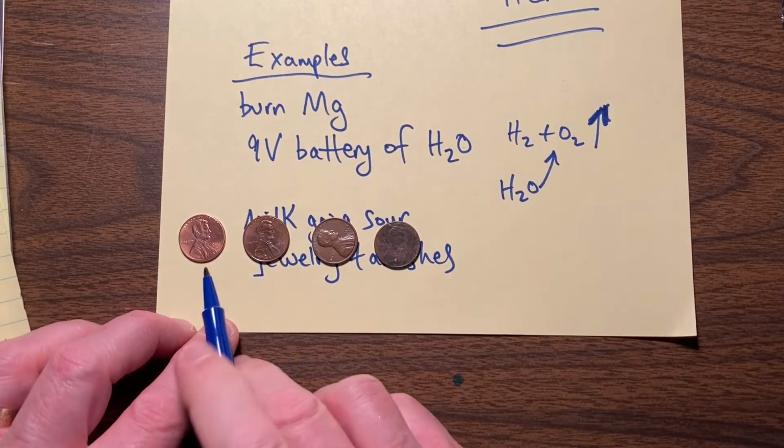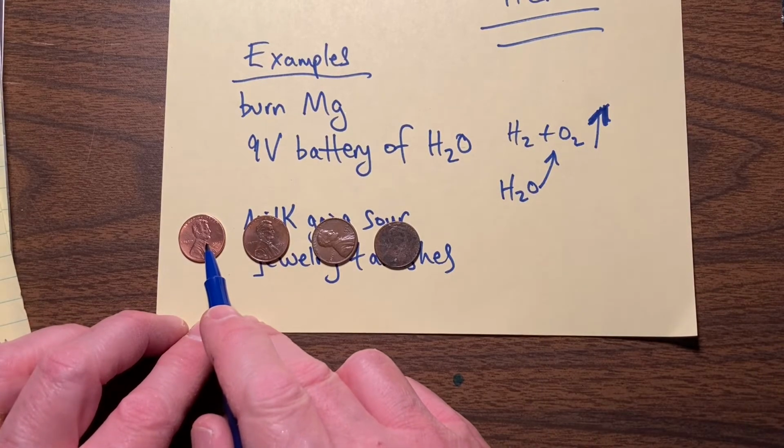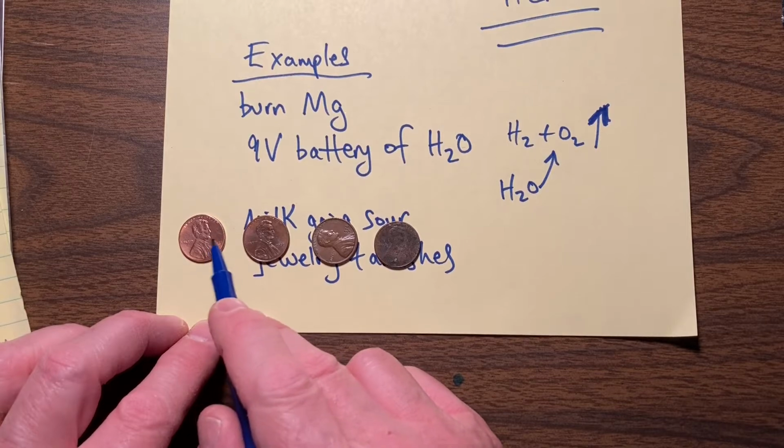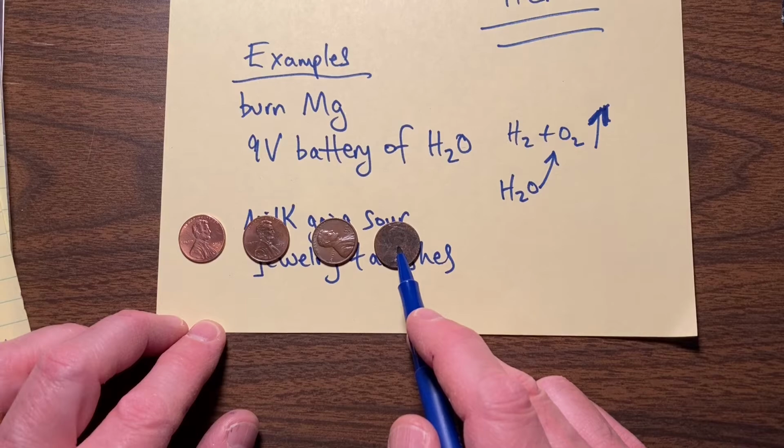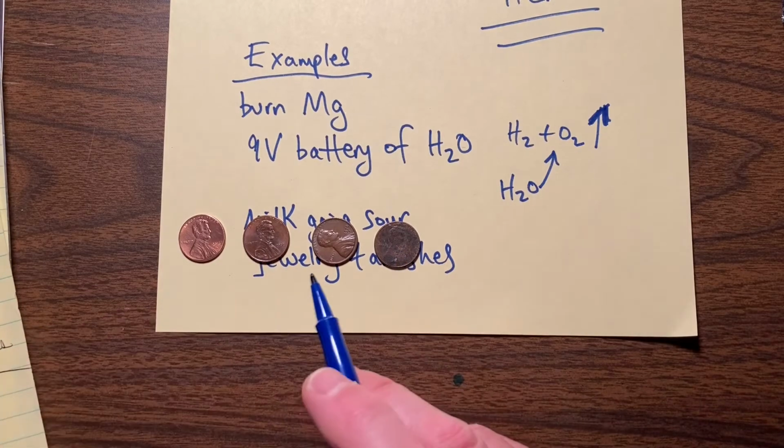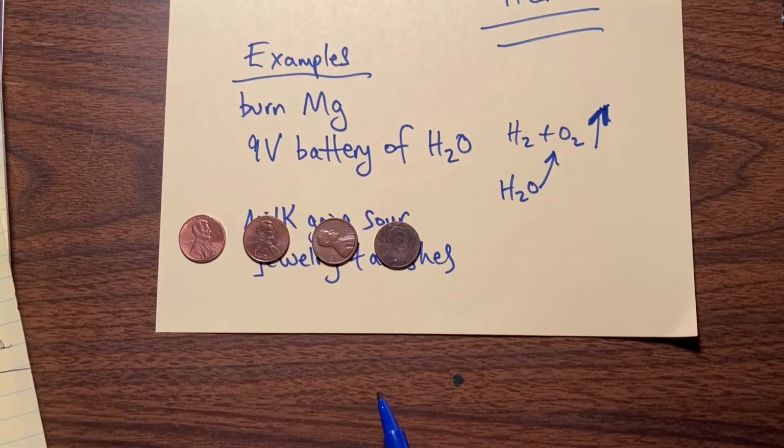That's a chemical change. Over many years, oxygen in the air has formed a coating of copper oxide on the penny. So now you have CuO on the surface of the penny and not just copper atoms. So a new compound is formed, and this is a chemical change.